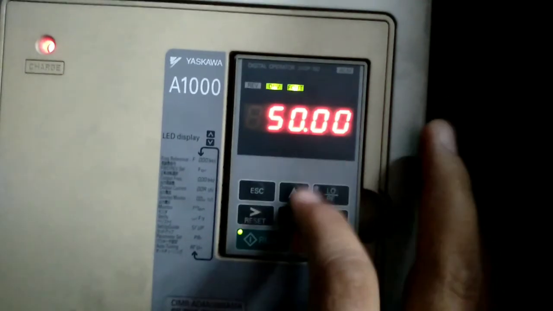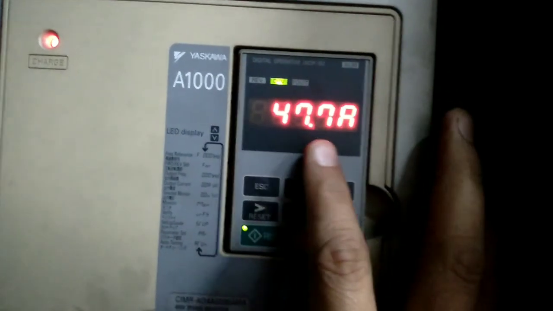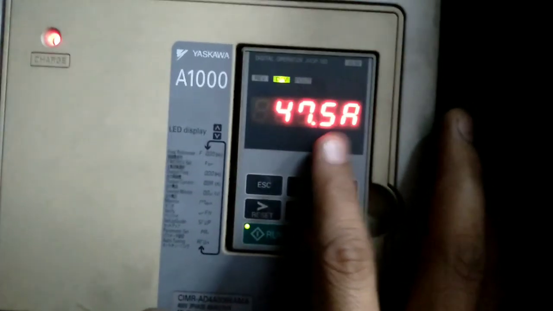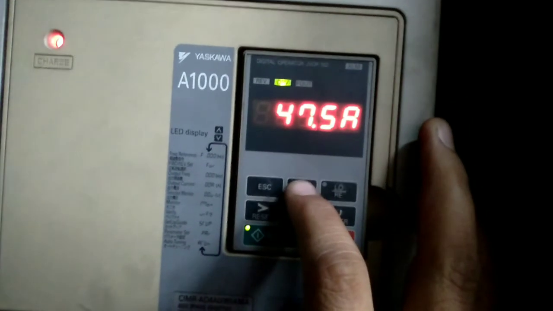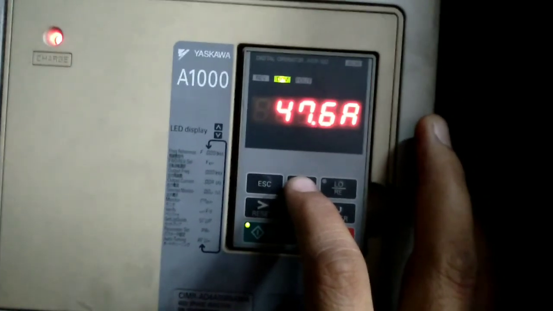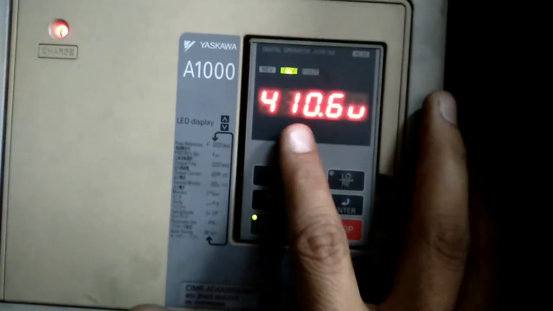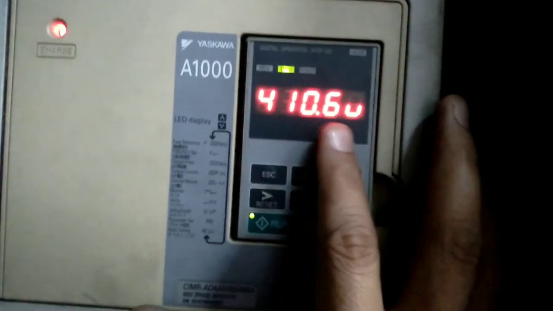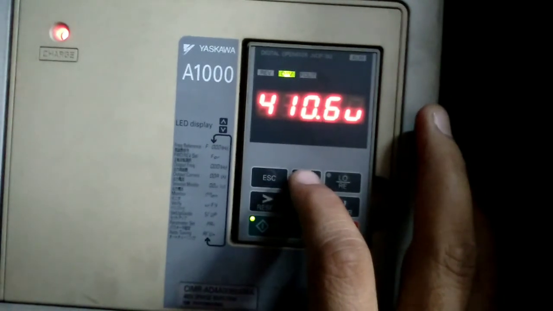Again the motor is running at 50, so it is showing 50. Pressing the up key, it is showing the running current, which is 47.8, 47.6 ampere, as it is driving a motor. So this is showing the running current, running ampere. And if you press the up key again, it is showing the terminal voltage of the motor, the motor which is driven through this drive.